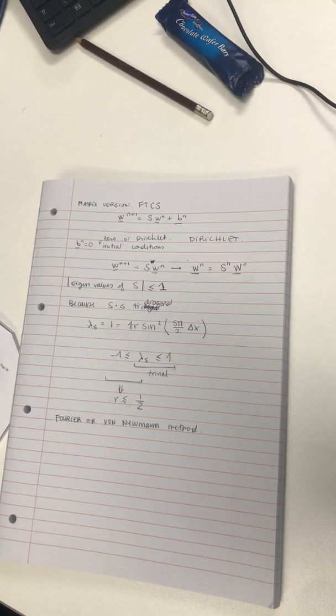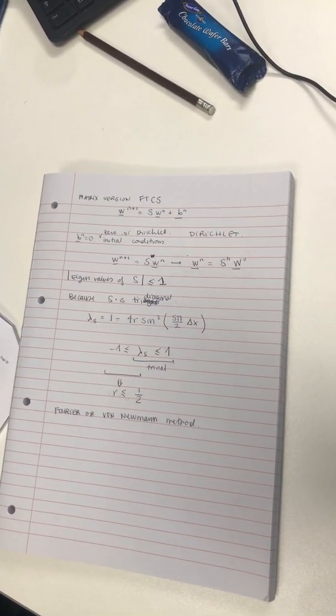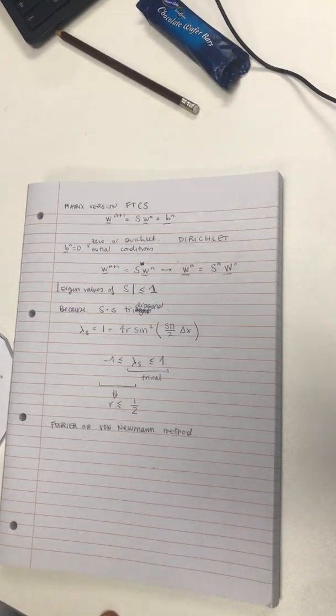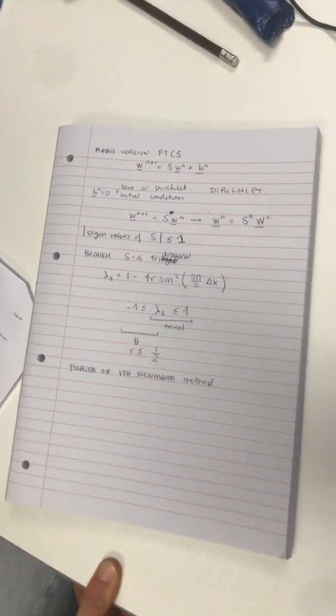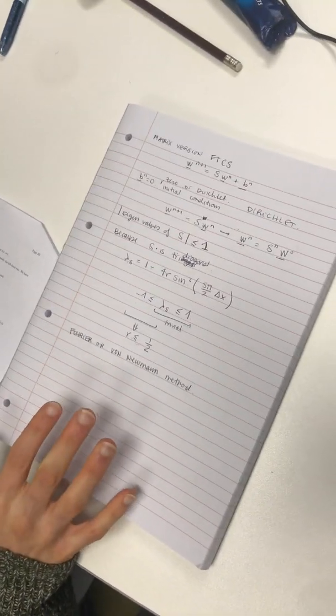What we did before is look at the local error and the stability. Now we need to look at the convergence, and that's what we're testing: whether it is convergent or not.